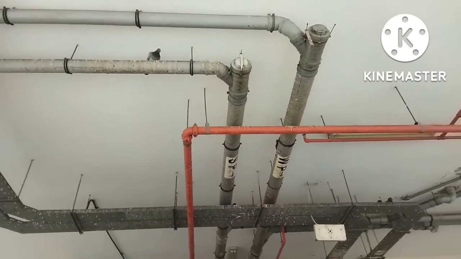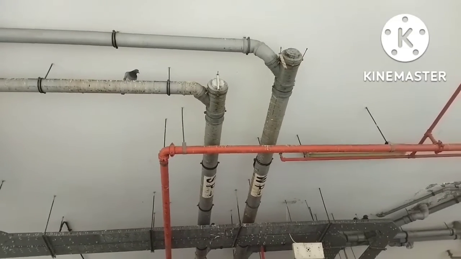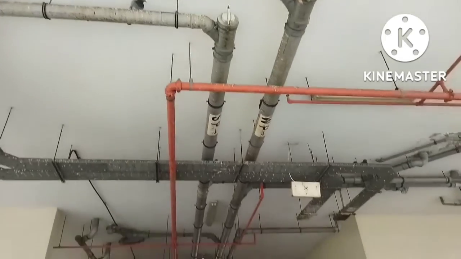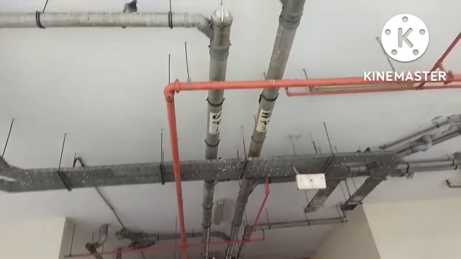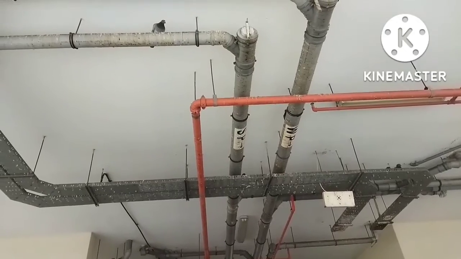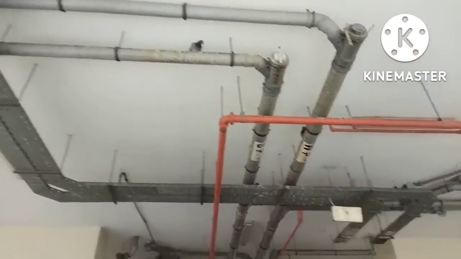Today I am at a small residential building to show you how the MEP services are installed at site in the UAE. Here you can find services like water supply, drainage, fire and cable tray. So let's start. First of all, I would like to show you the connection coming out from the toilets.